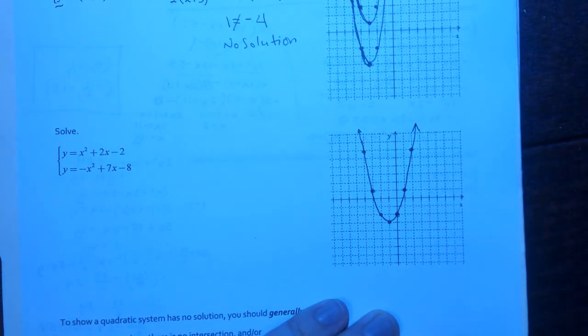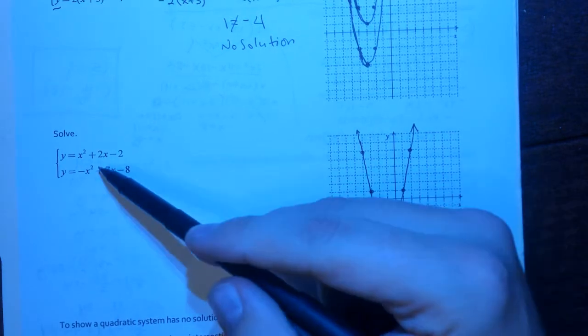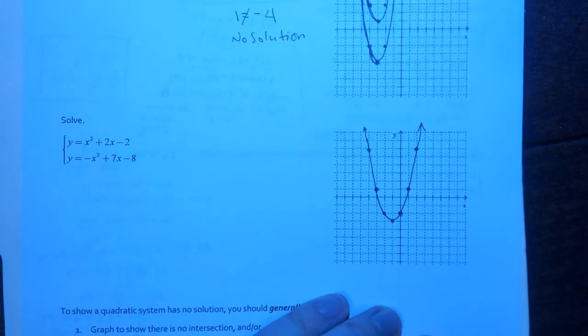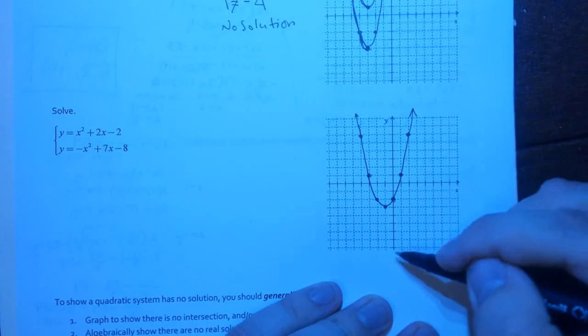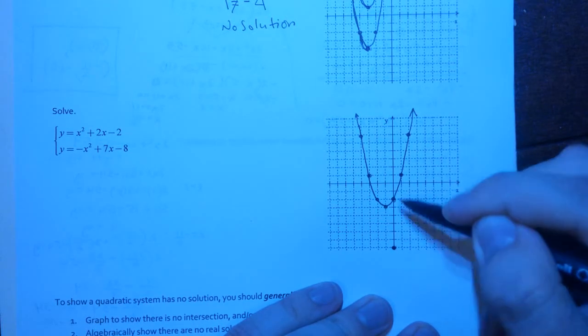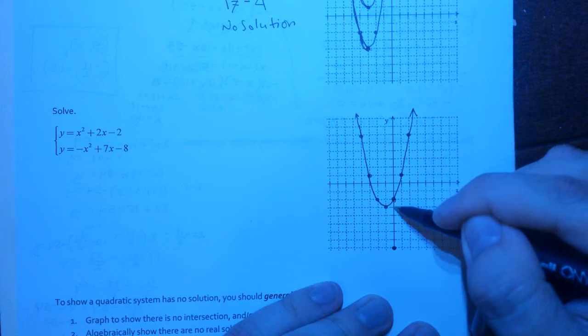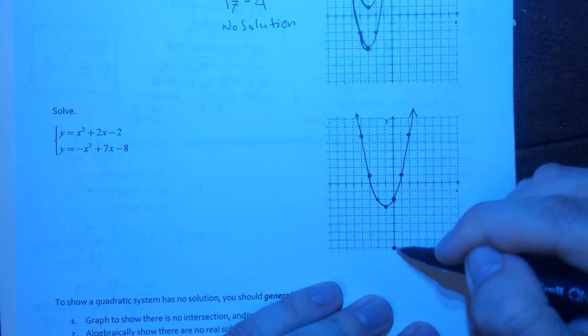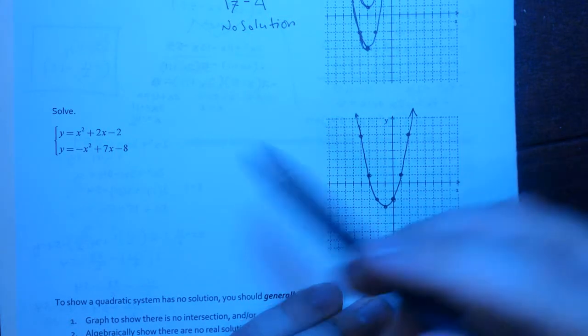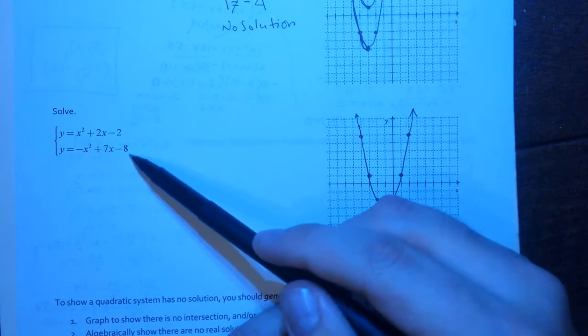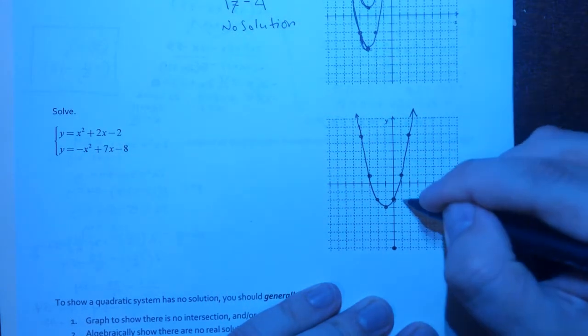And that's y equals x squared plus 2x minus 2. For the second equation down here, y equals negative x squared plus 7x minus 8. I want to double check my spacing here. Yes, that's where I want to go. If I put in 1, I will have negative 9 plus 7 is negative 2.